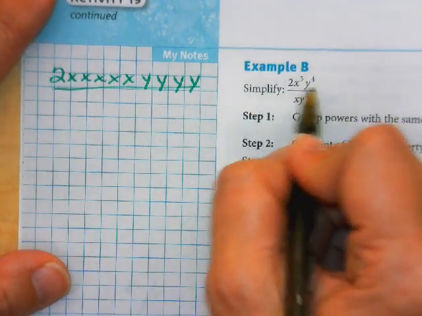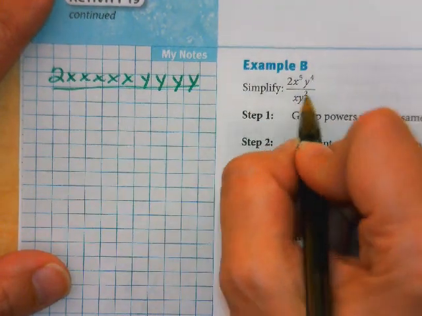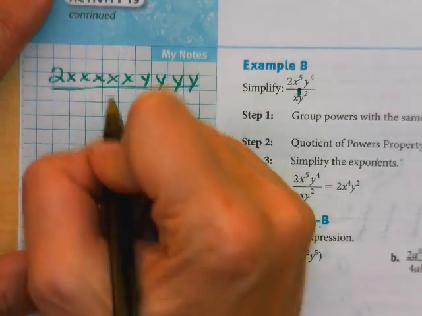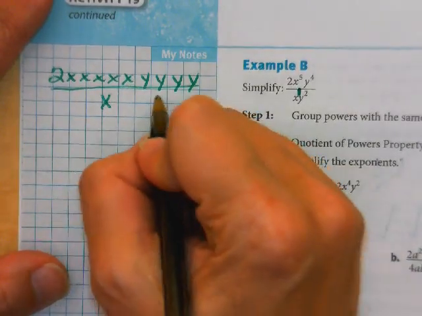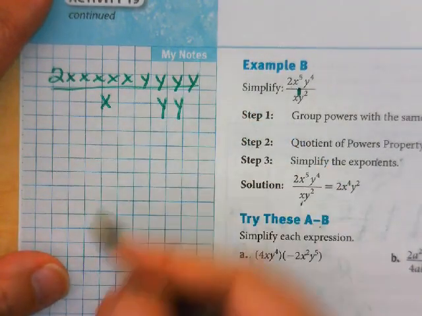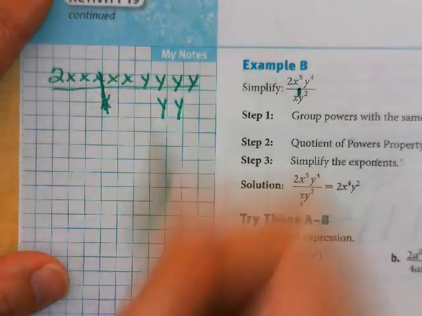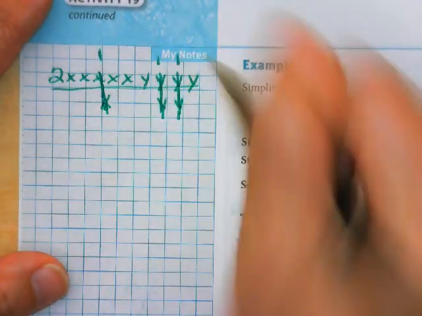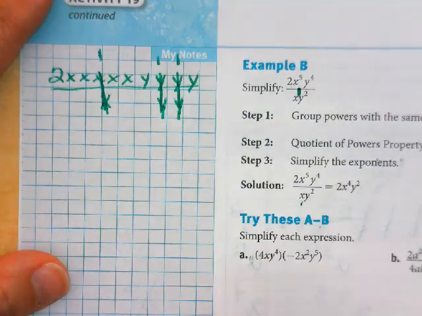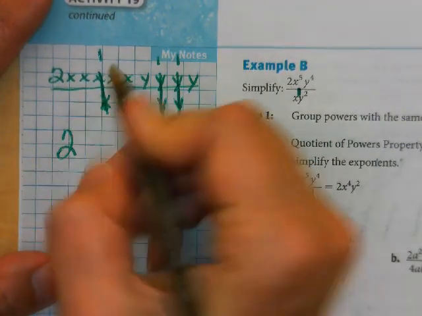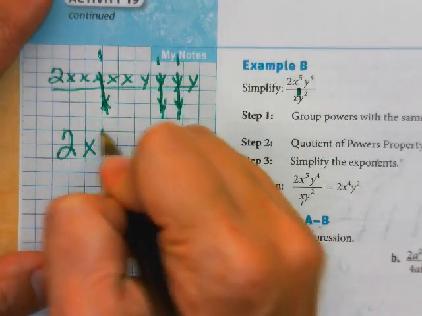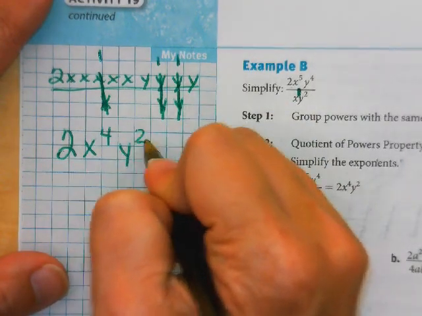Now again, this is what I was talking about. These don't have like bases, so you can't say 5 plus 4 here. X is down here by itself. If it is all by itself, it is a power of 1 because we don't write that, and y squared. So I can see here, these x's are going to become a 1. These y's are going to become 1 because when you divide anything by itself, that's what you get. So I have 2, and I have 1, 2, 3, 4 x's, and I have 2 y's.